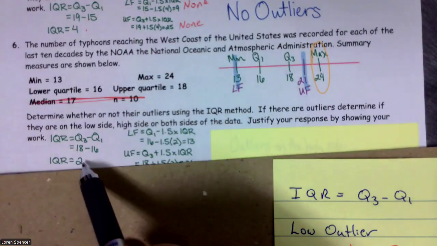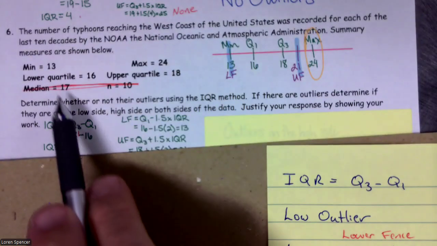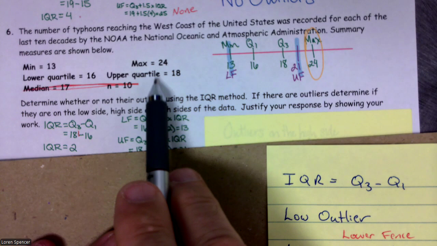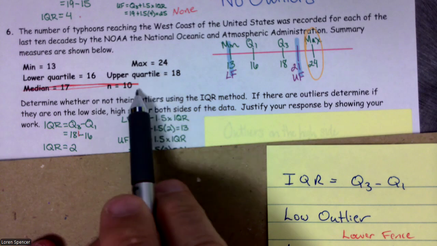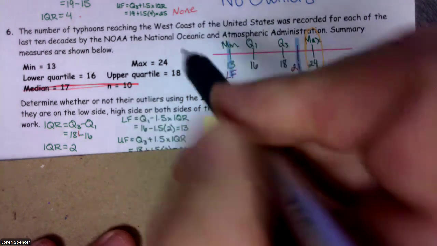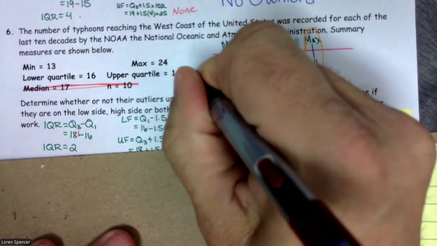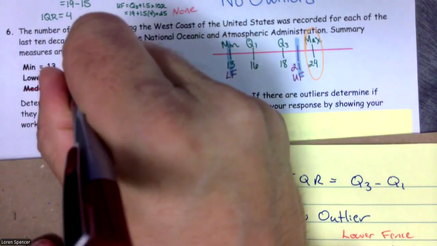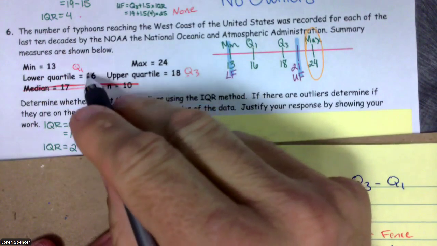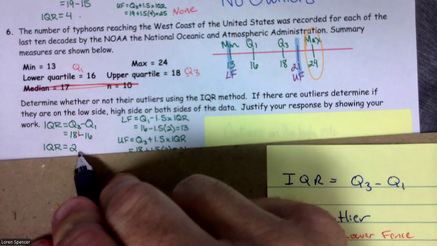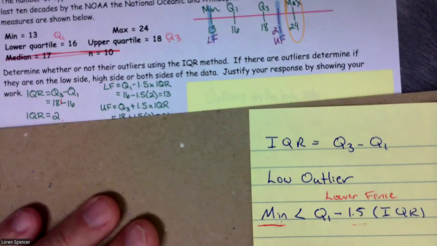And that's what we have right here. 18 minus 16, upper quartile, Q3. Remember, this is Q3, and this is Q1. So Q3 minus Q1 gives me 2. Now we need to calculate our lower fence.